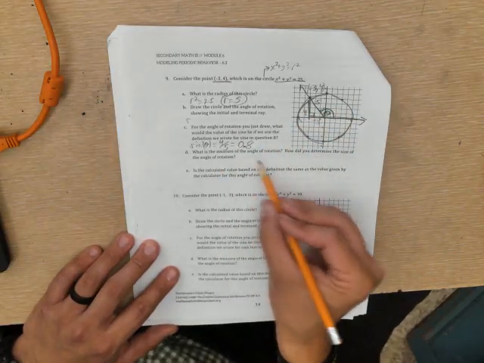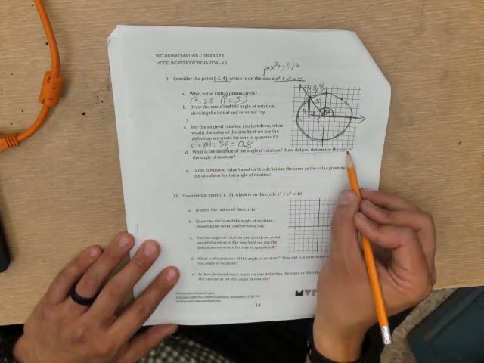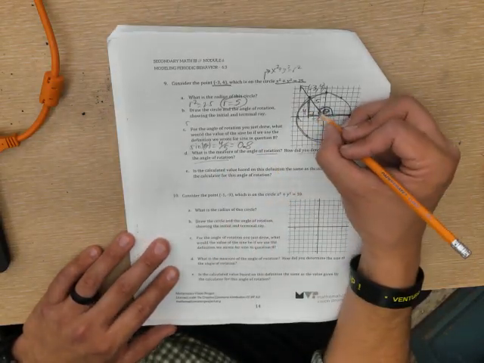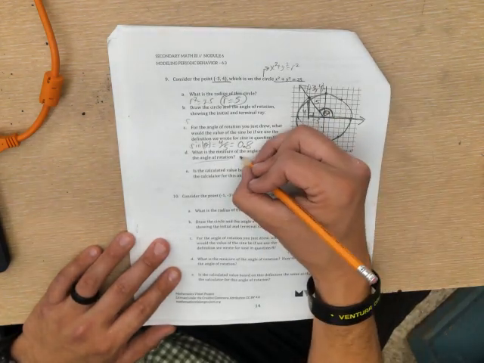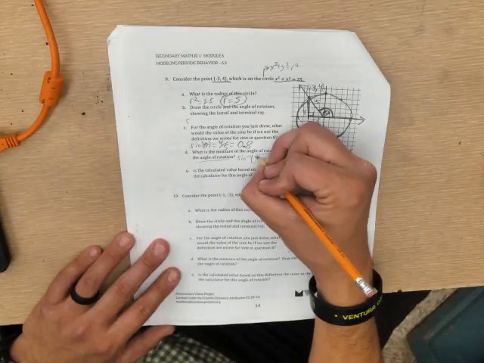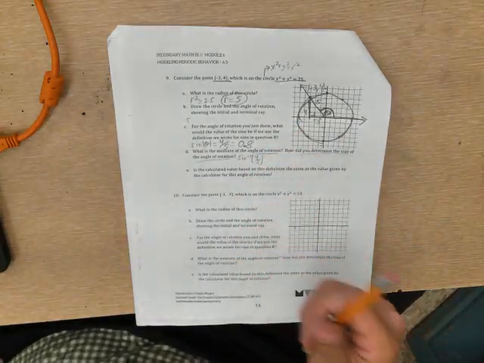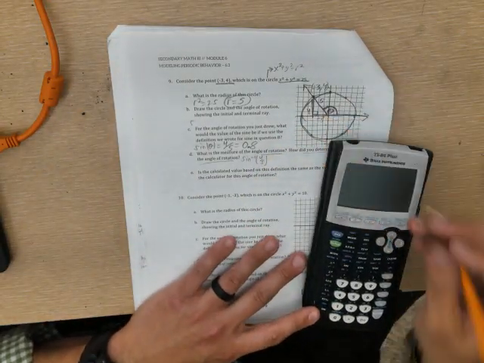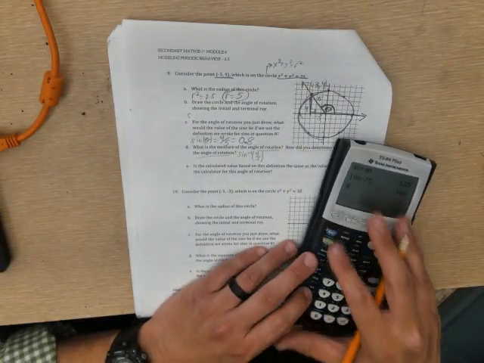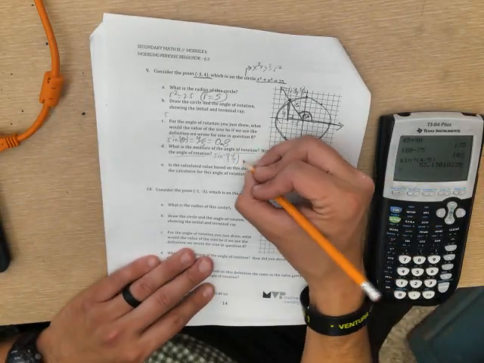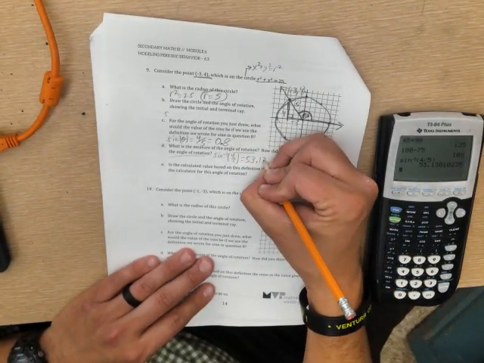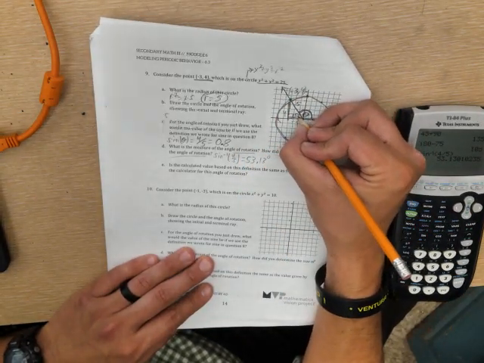Okay, what is the measure of the angle of rotation, and how do we determine the size of the angle? Well, I know this angle, so I have to do the inverse sine of 4/5. That tells me this angle. So inverse sine of 4/5 gives me 53.13 degrees, so that's this angle right here.